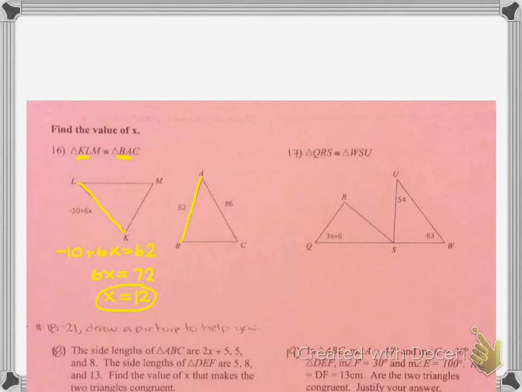Okay, let's look at the next triangle. In the next triangle, it says QRS is congruent to WSU. It told me find x, but this one doesn't have x, so I'm going to find n in this one, because that's my variable. n is part of this angle, angle Q. If I look at Q, Q is corresponding with W. So I need to go over to angle W, which is over here.